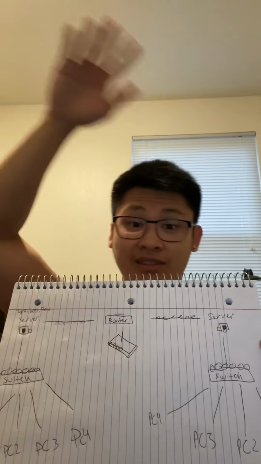Specifically, because this is a LAN, a local area network, it's not in connection with anywhere else network-wise or internet-wise. Routers and switches correlate with each other. They basically work to form LANs. But if you use just the router, it could connect to the outside world, like the internet, if you want to send stuff.